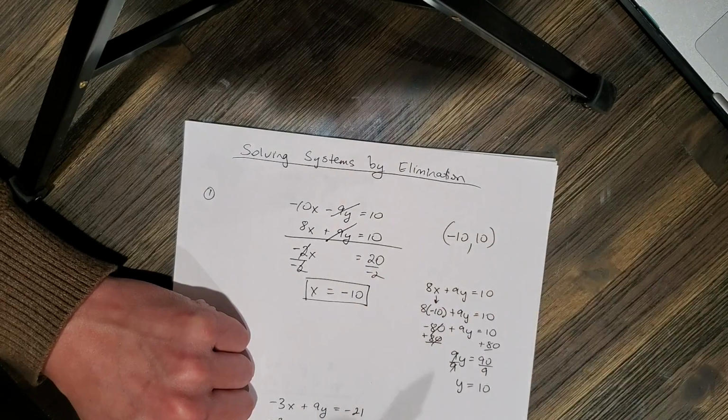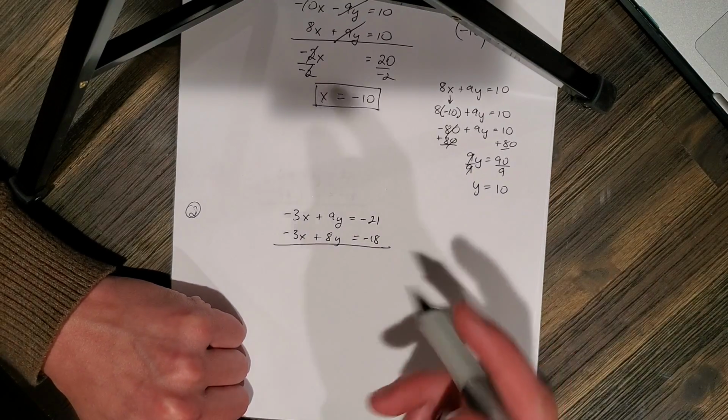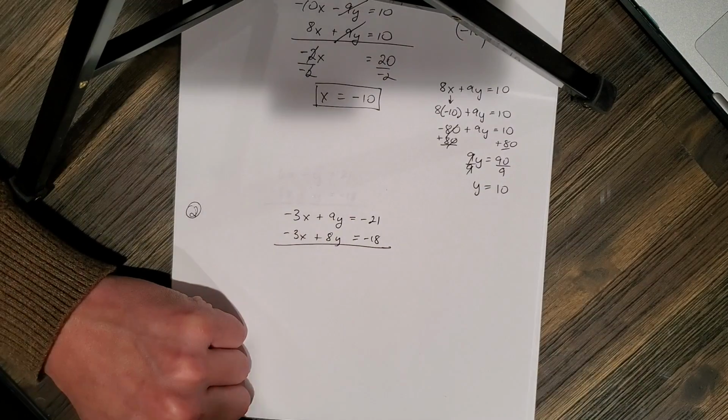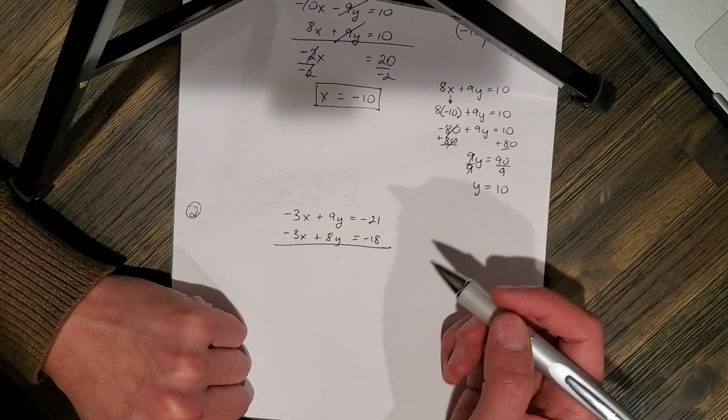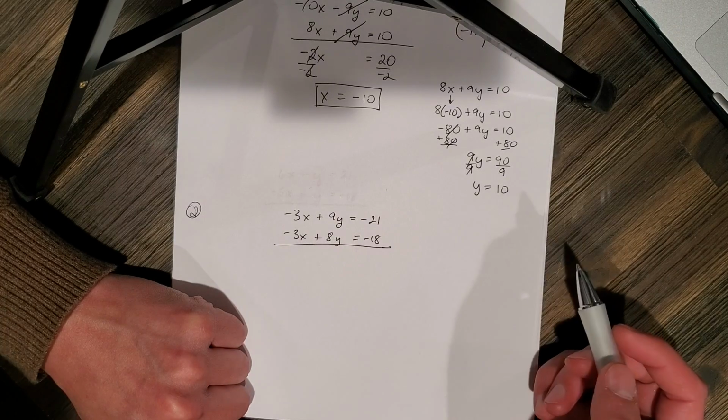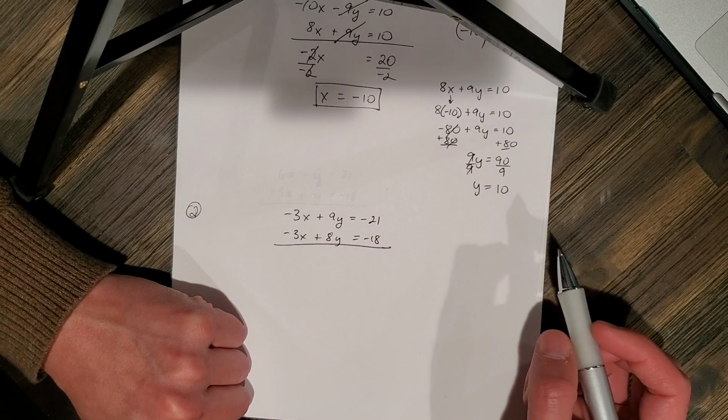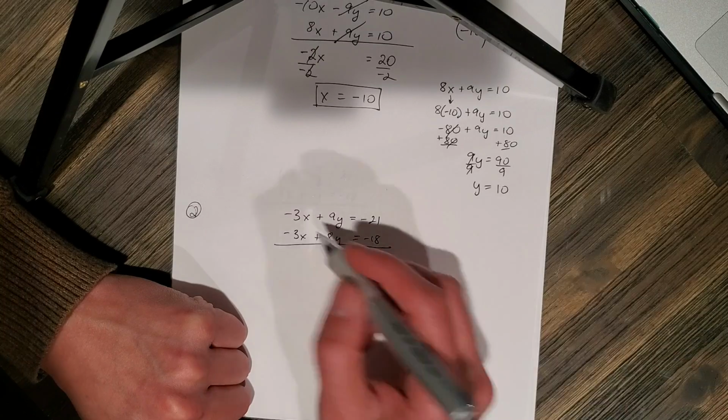That's why we eliminated them. But right here, what do we do then to make them cancel out or to eliminate them? Well, you pick one of the two equations. It doesn't matter which one. And then you multiply it by -1. That's it. So that's what we're going to do.